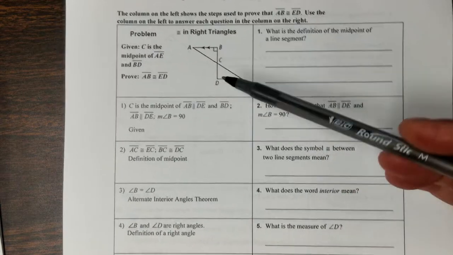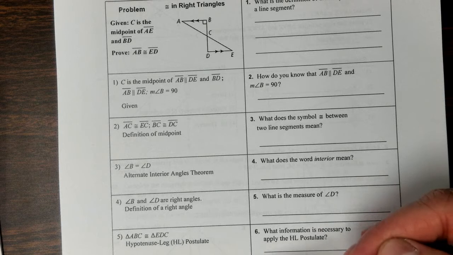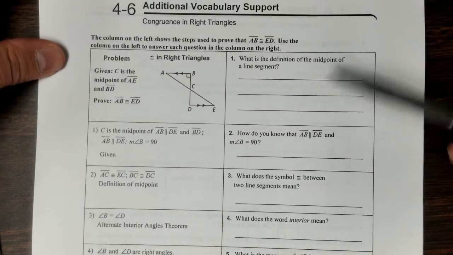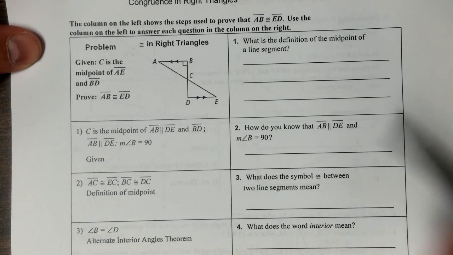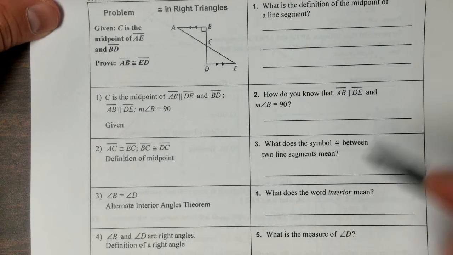The left side is showing you a completely worked out proof, and on the right side it gives you other questions kind of related to what's on the left. So the first thing I'm going to do is go through this proof.